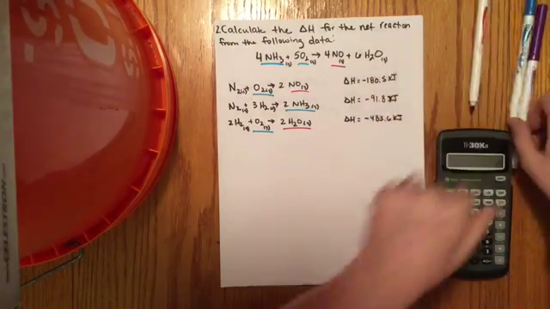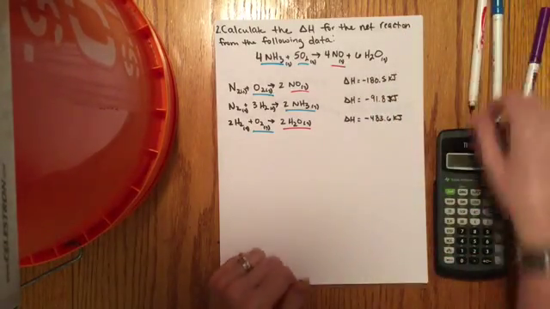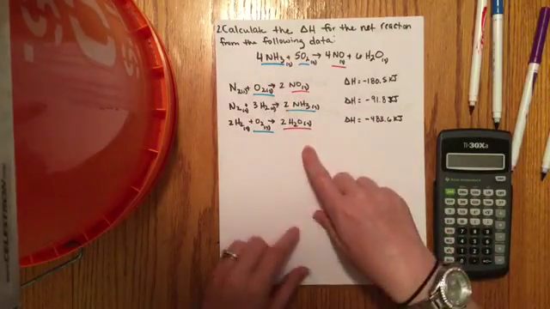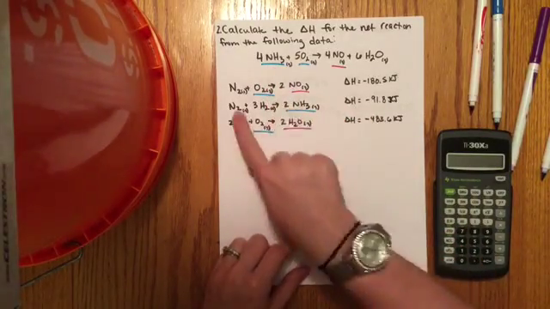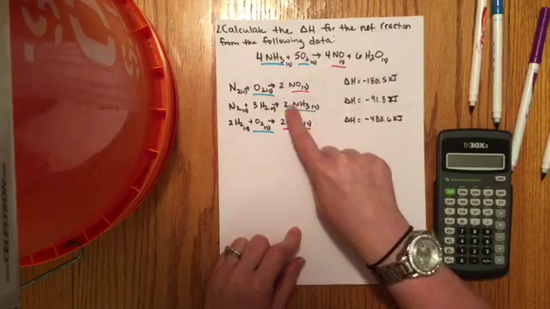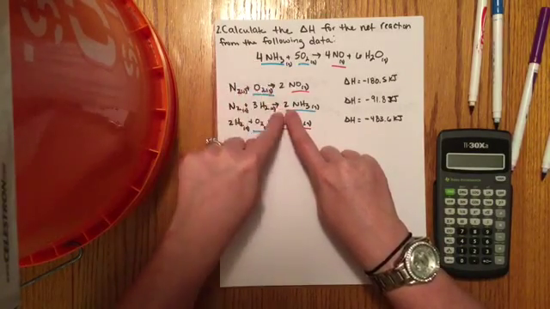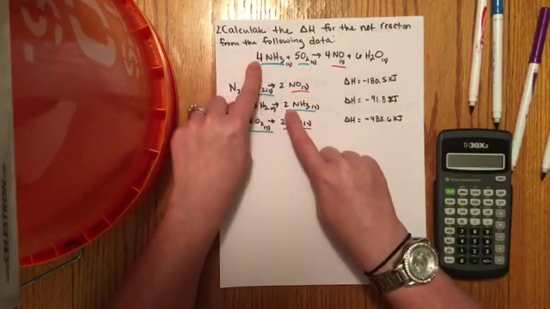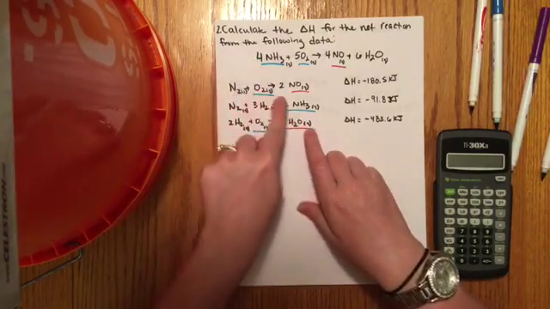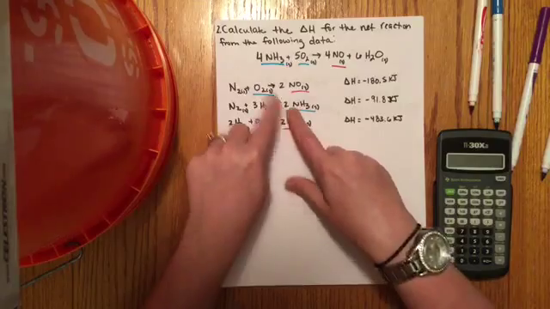Okay, so let's start by writing our reaction. I need NH3 to be a reactant, so I'm going to start with NH3. Well, I found NH3, but there's a couple of problems with it. The first thing is that I need there to be 4 NH3s, and there's only 2 NH3s. So to get from 2 to 4, and there's no other NH3 in my problem, I'm going to have to double it.